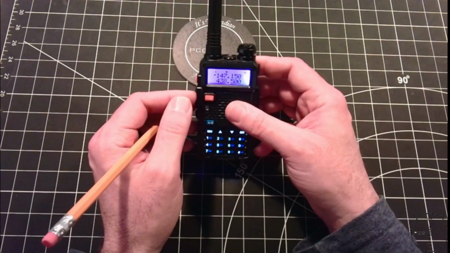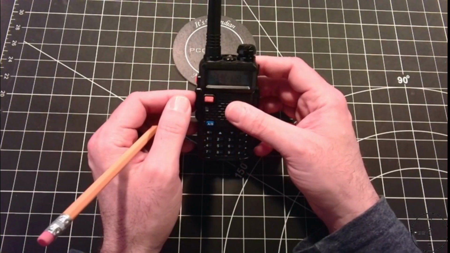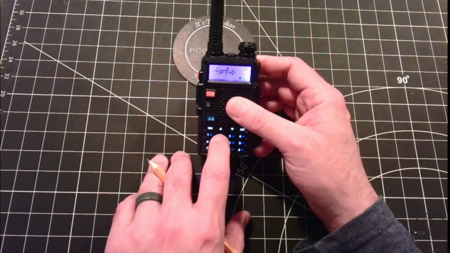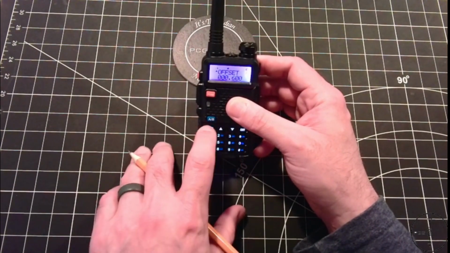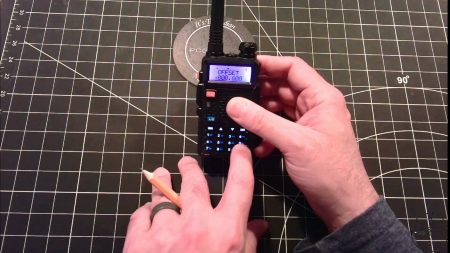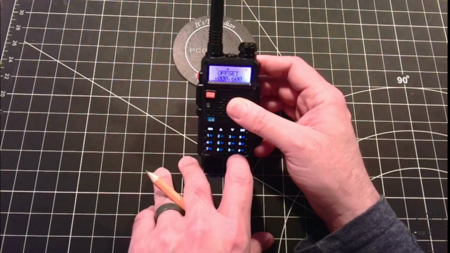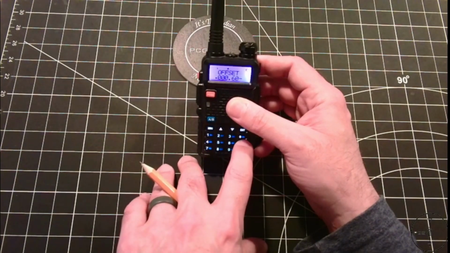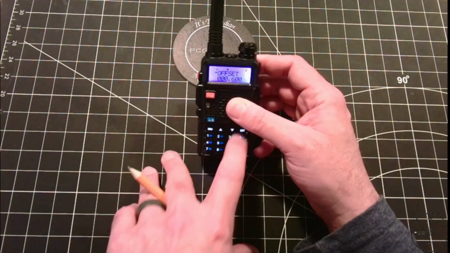And now I need to enter the offset value, and that is menu item number 26. So same process. Menu 26, menu again, and it's 600 kilohertz, so 000 600. Menu again and exit.